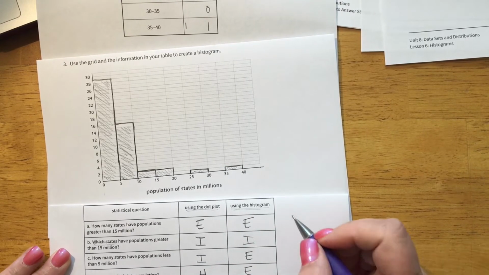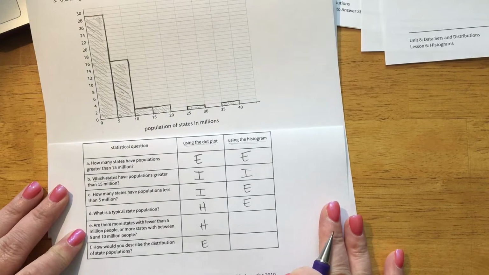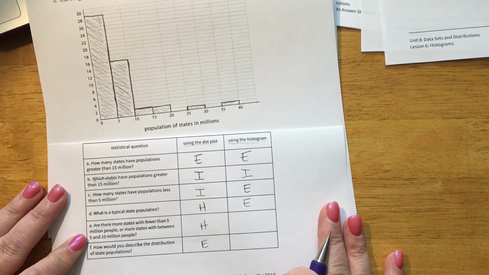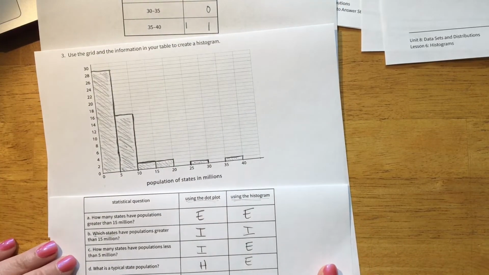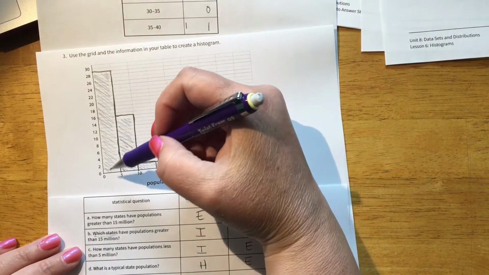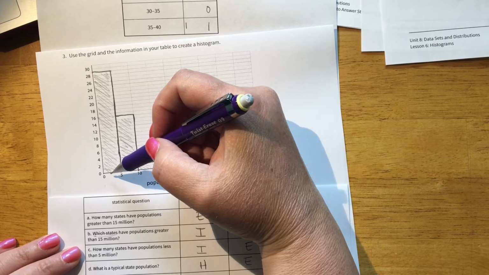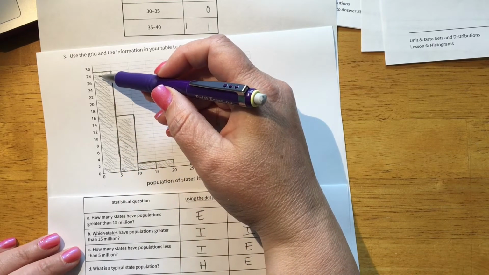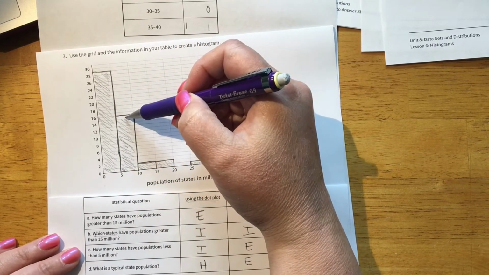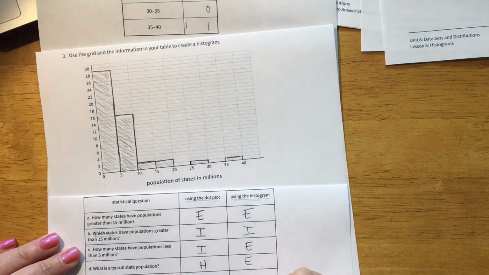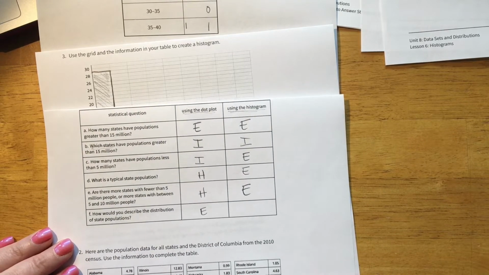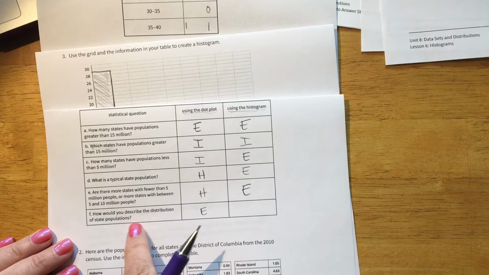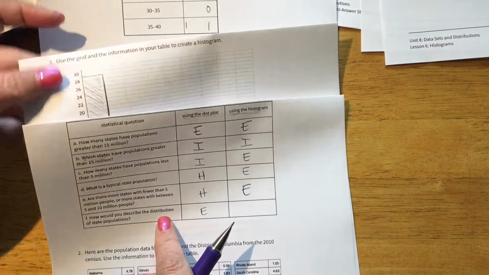Part E, are there more states with fewer than 5 million or more states with between 5 and 10? Wow, look how easy it is to tell here. Fewer than 5, 29. Between 5 and 10, 16. Easy, easy. While it was hard before, look how easy that is now. Awesome.